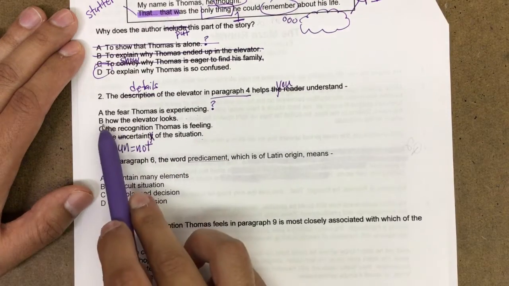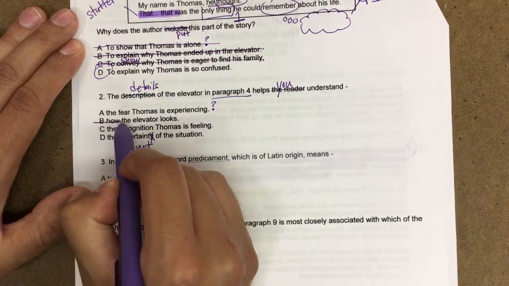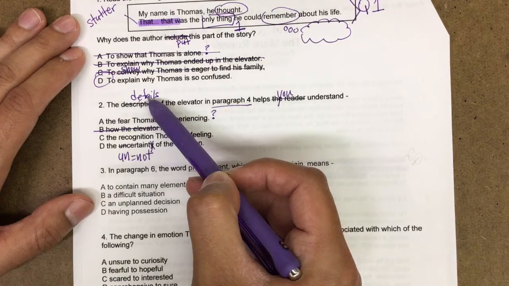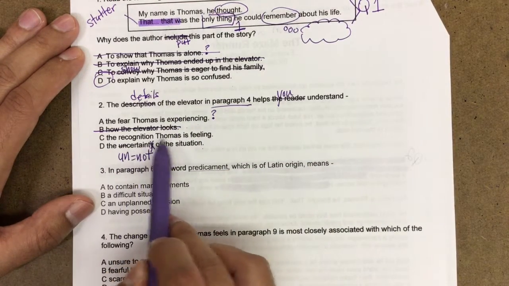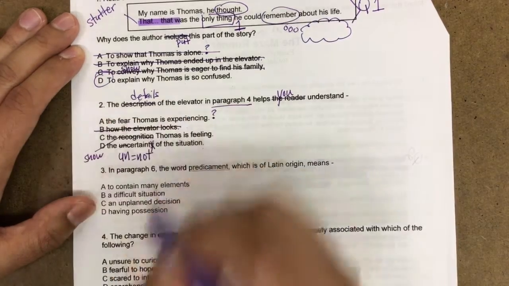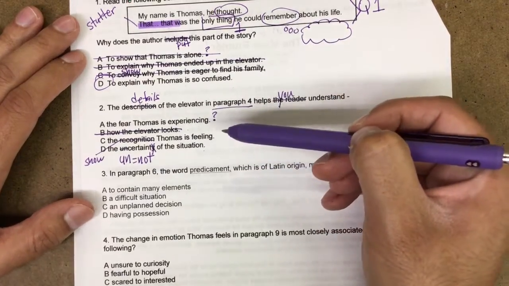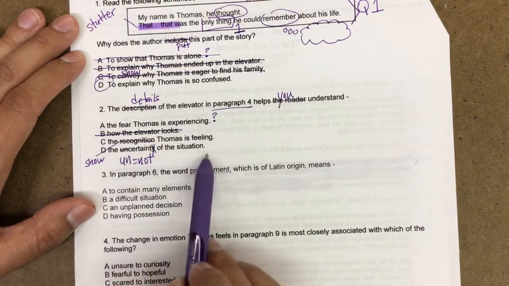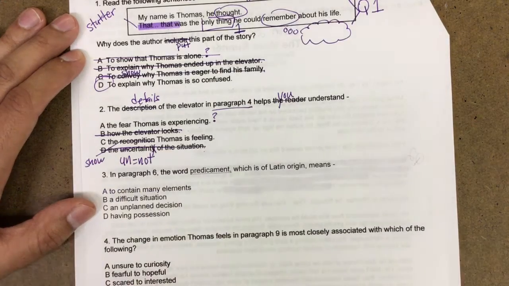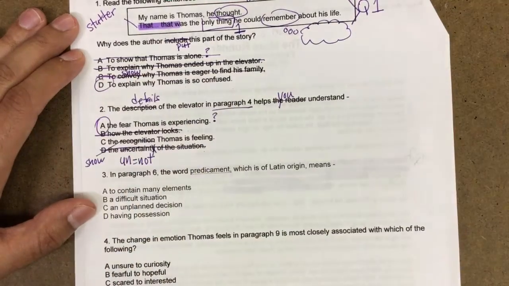All those details, does it show how the elevator looks? If it's describing how Thomas is feeling, how he wants to cry, how he's alone, no, it's not how the elevator looks. That's not why paragraph 4 has those details explaining how Thomas is feeling. C, the recognition Thomas is feeling. The word recognition just means to show how Thomas is feeling, or is it D, the uncertainty of the situation? What would be the strongest answer out of A, C, and D? The uncertainty of the situation is kind of vague. It's kind of not very specific, so cross it out. Is it A, the fear Thomas is experiencing, or to show how Thomas is feeling? This one's very generic. It's saying how he's feeling, but A is literally giving you the emotion, what he's feeling, and he's experiencing fear. So it's going to be A.